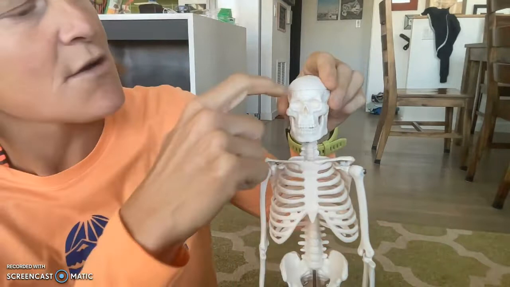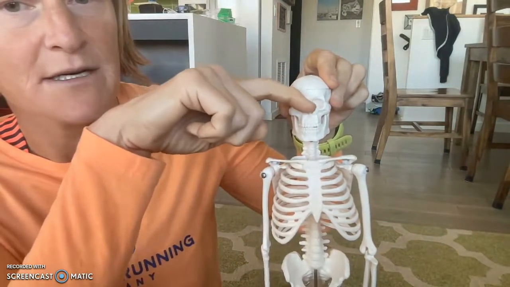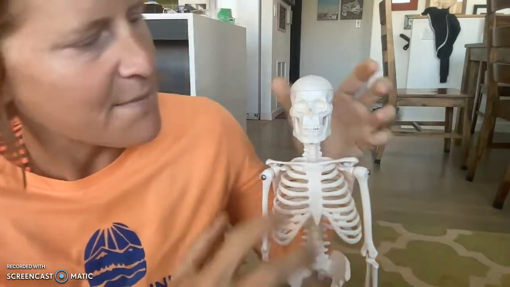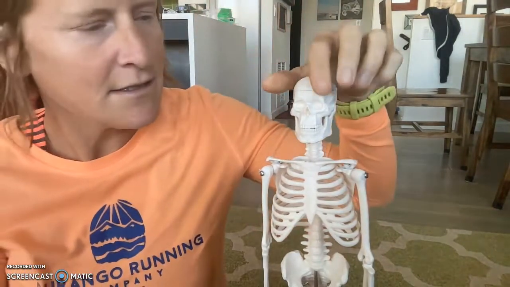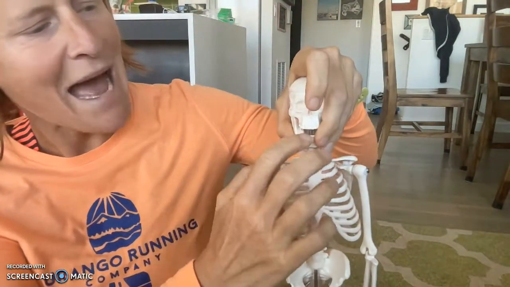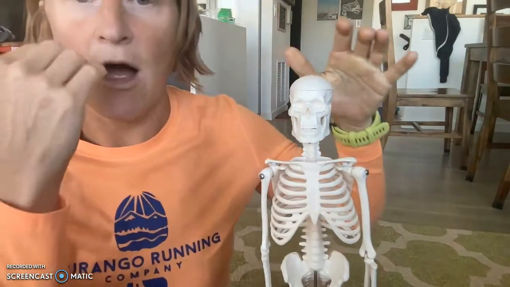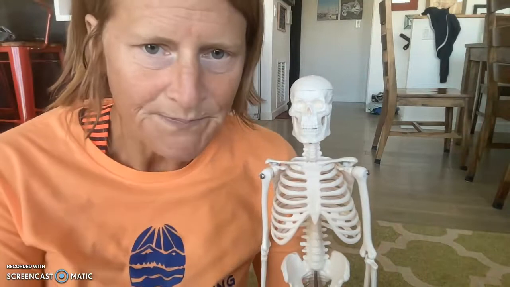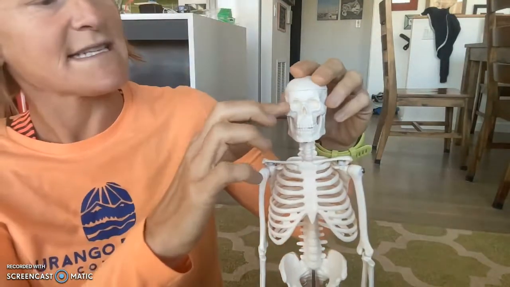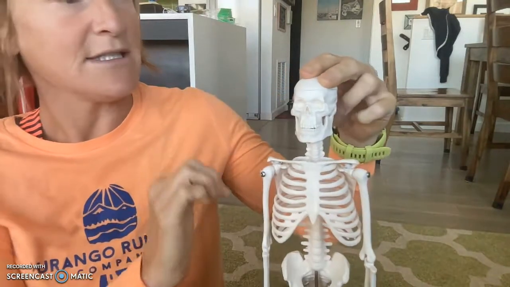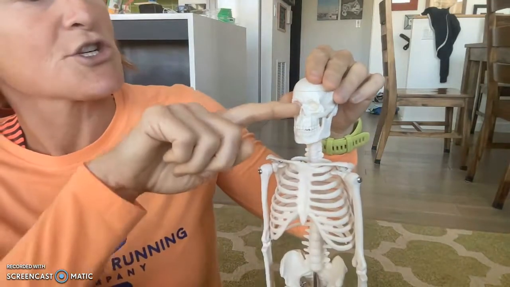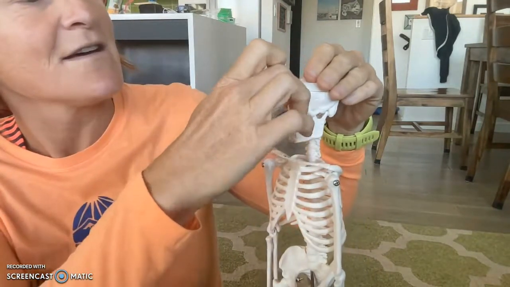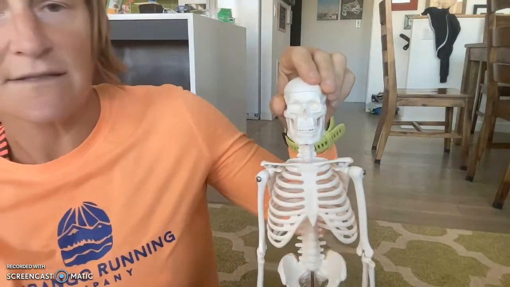And nasal bones, so the left and the right nasal bones up here. Then we have the maxilla and the mandible. The palatine bones are L-shaped bones in the back of the hard palate of the mouth, the roof of the mouth. Z, we have the zygomatic, the cheekbone. And then the L, we have the lacrimal bones, which are just on the medial side of the eye socket. Okay, so those are the facial bones.